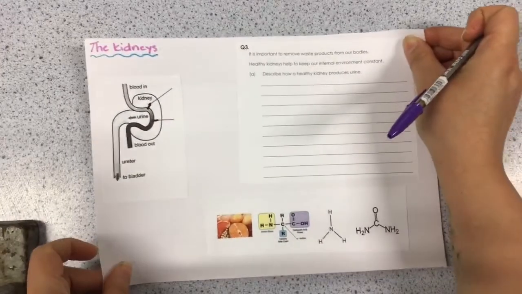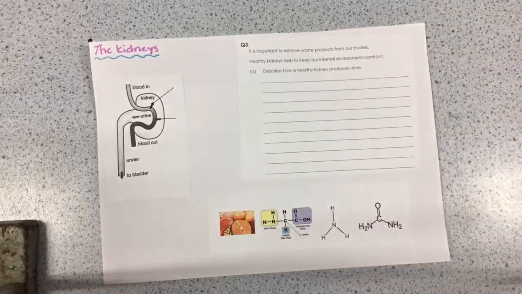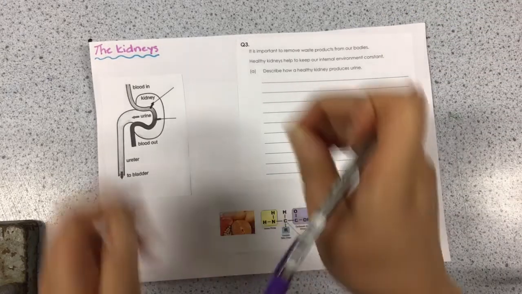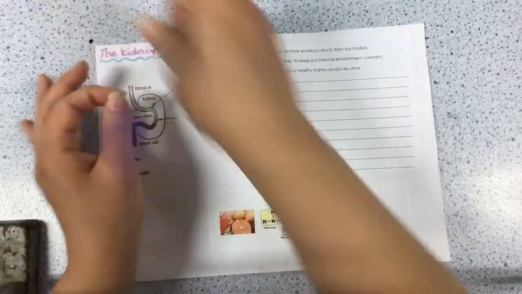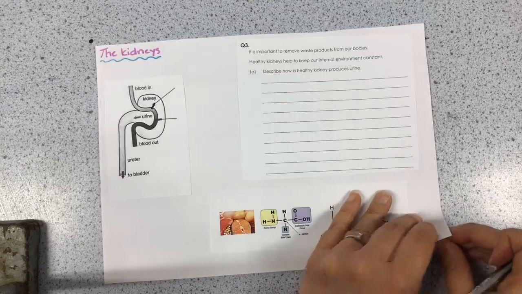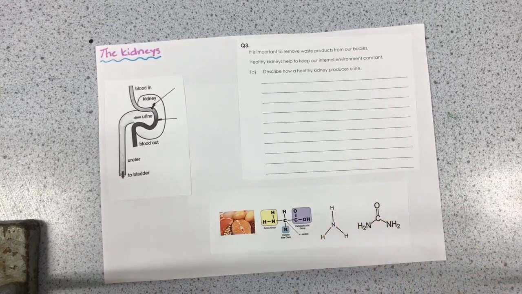So we're going to now look at the kidney. The kidney did not come up. It's a very big part of this topic. So we're going to look at the kidney and what it actually does. Then we're going to look at the formation of urea. Okay, so if we have a look, we've got a diagram and we've got some exam questions.